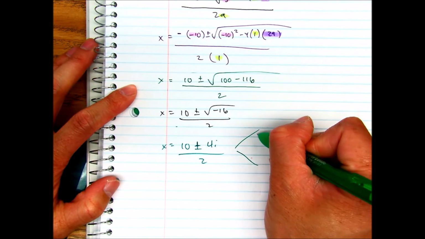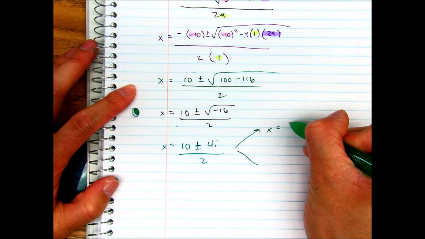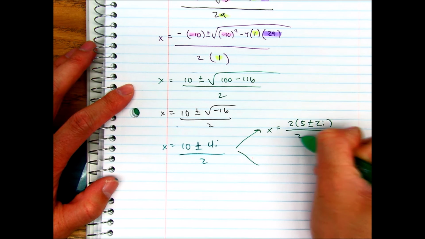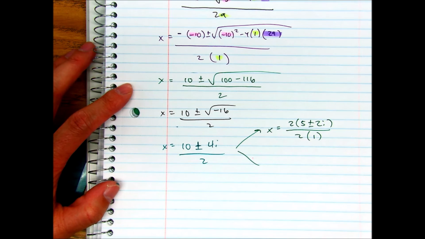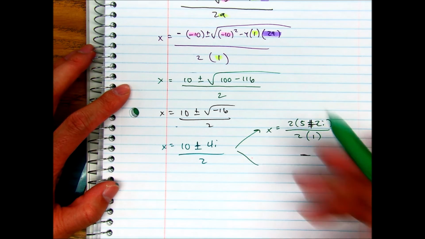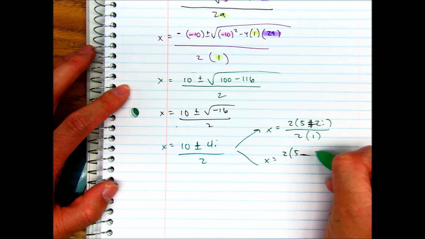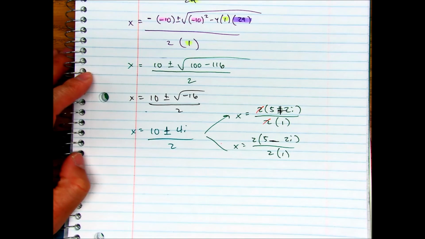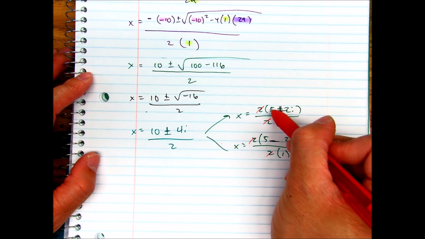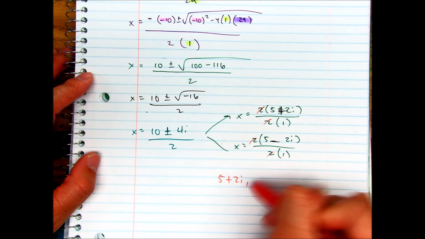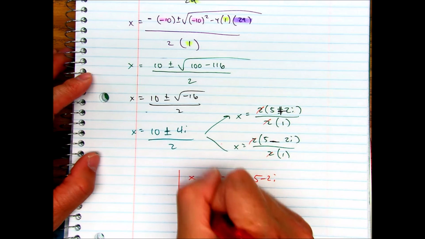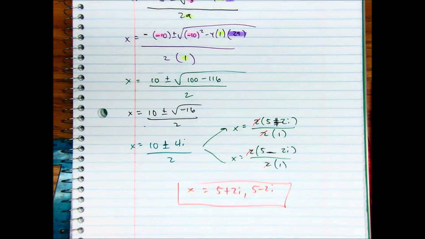And now you can factor this. x equals 2 times 5 plus or minus 2i over 2 times 1. Sorry, we should make that one the positive, and this one will be the negative. 5 minus 2i over 2 times 1. So essentially what's happening there is your 2's will cancel. And then you're just left with 5 plus 2i and 5 minus 2i is your answer. x is equal to these two values. And that was a multiple choice for your chapter 4 test.